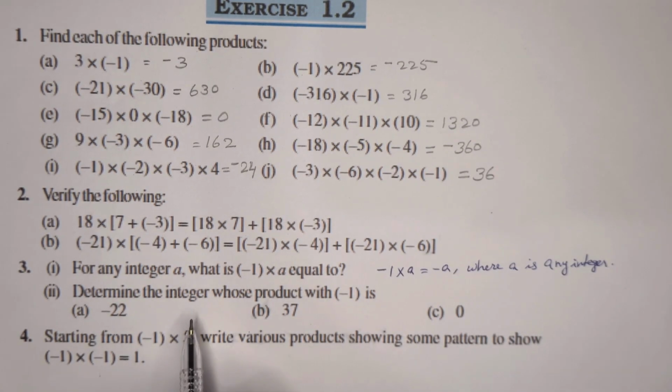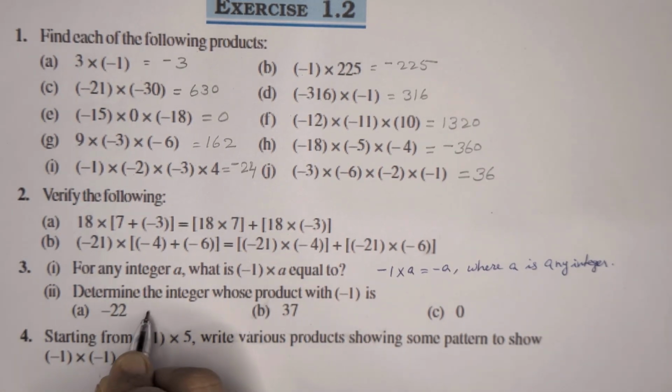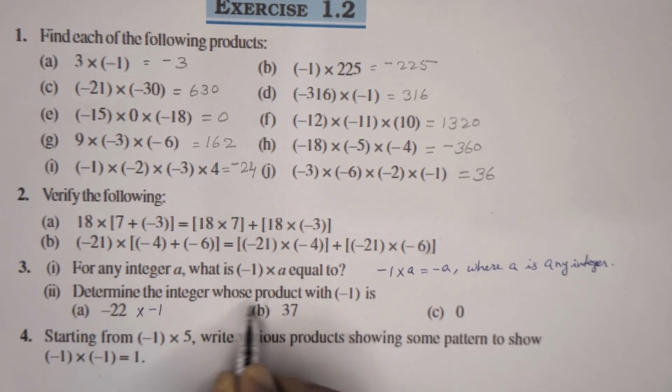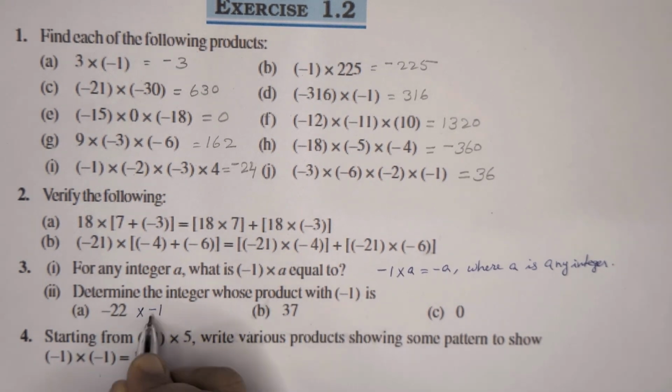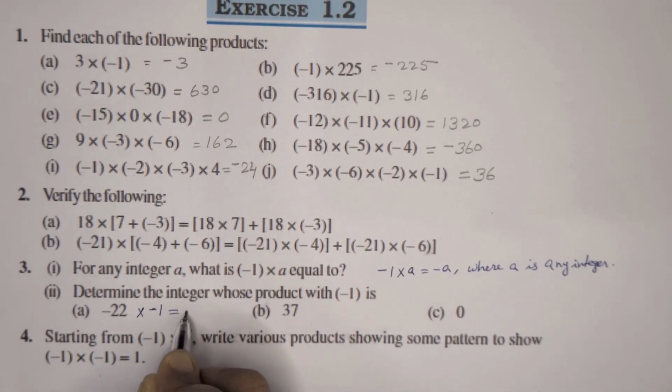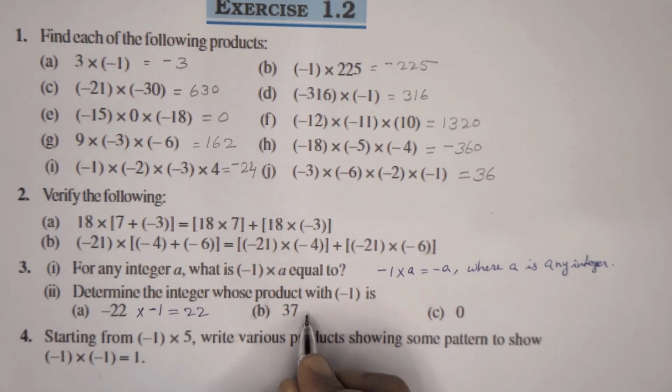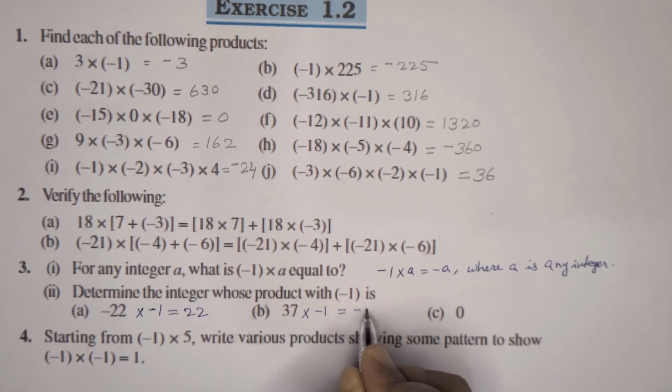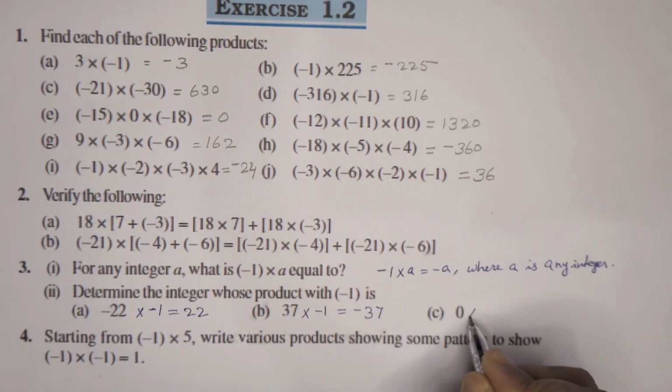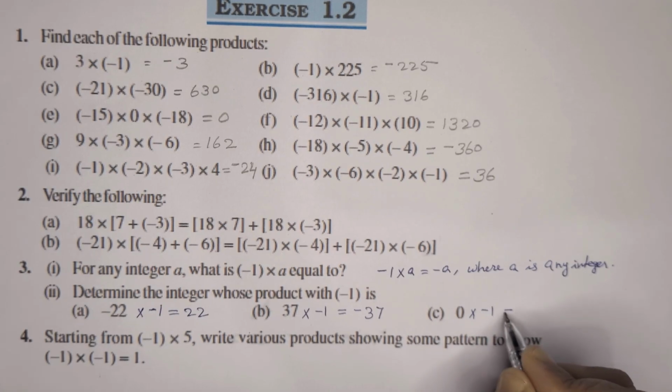Now determine the integer whose product with minus 1 is given. Here minus 22 is given. That means minus 22 into minus 1. Product with minus 1. So minus into minus will become plus, and 22 into 1, 22. Here 37 into minus 1 will become minus 37. 0 into minus 1. 0 into any number, 0.